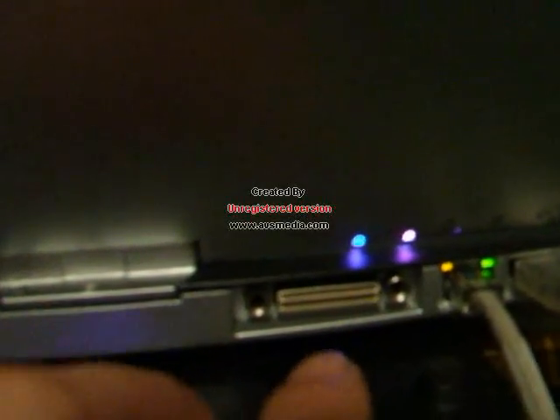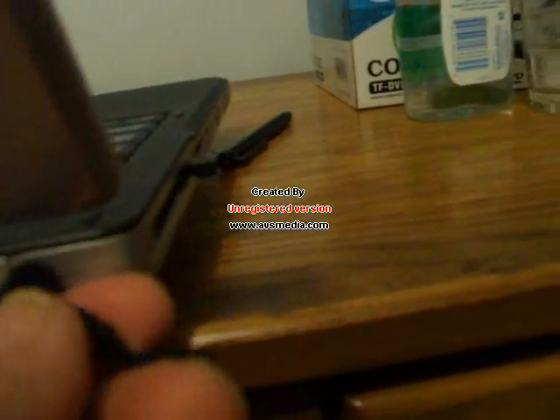So we can hook this unit up to a docking station. This will give us access to even more ports. For instance, a parallel port and maybe two PS2 ports. Here we have our Ethernet port for our cable internet, and right here we have the second of two USB ports, and here we have our power for our AC power.